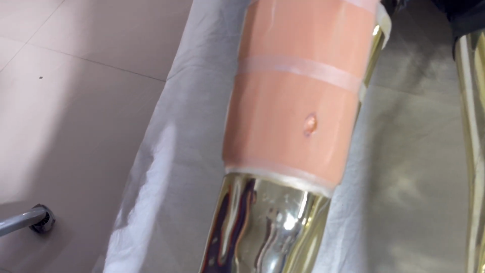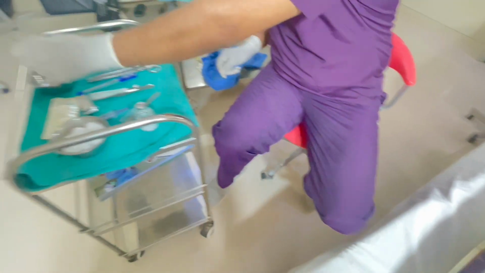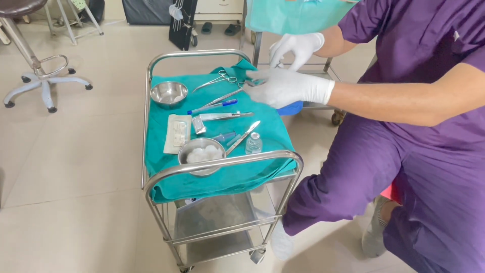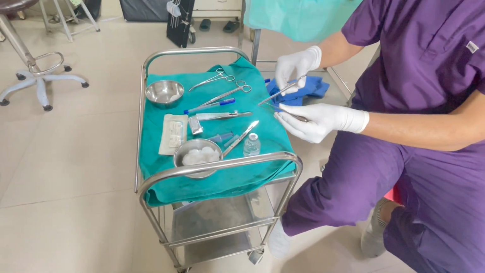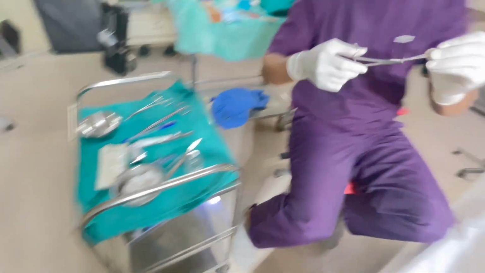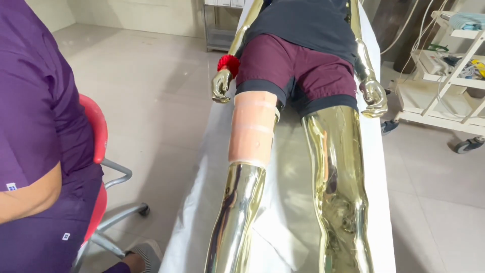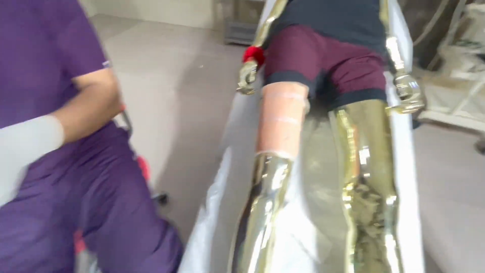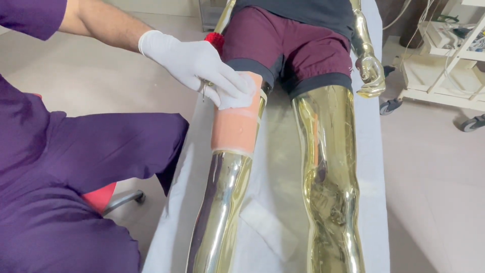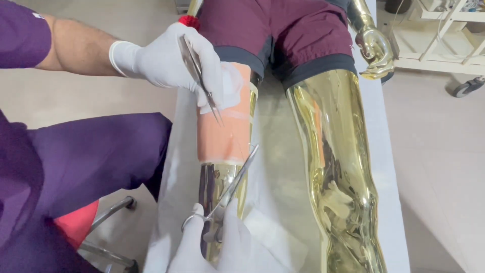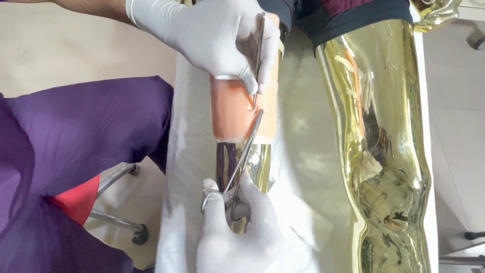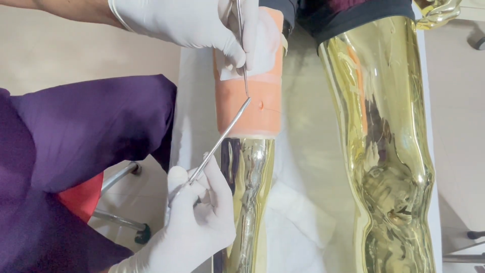So this is the specimen that will be put in for the histopathology. Then I will check the expiry of the suture material. If there are pads or cleaning drapes, I will put them on and press, to see that there is no bleeding. Then I will take a few stitches in this manner.